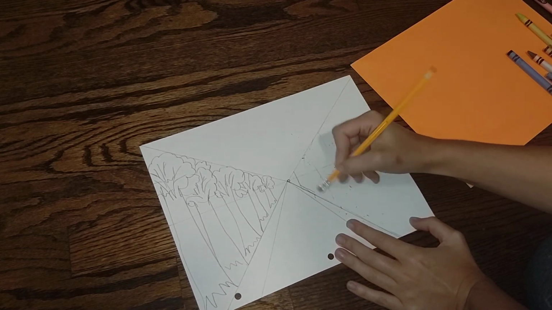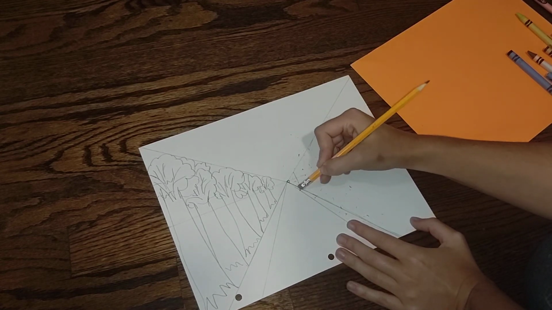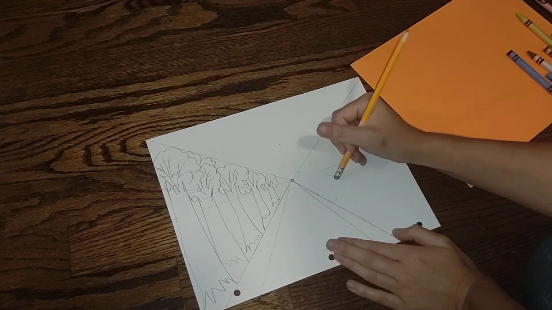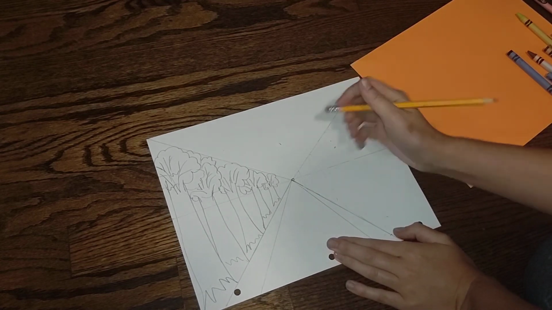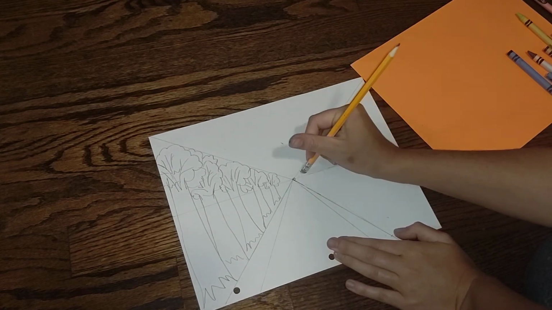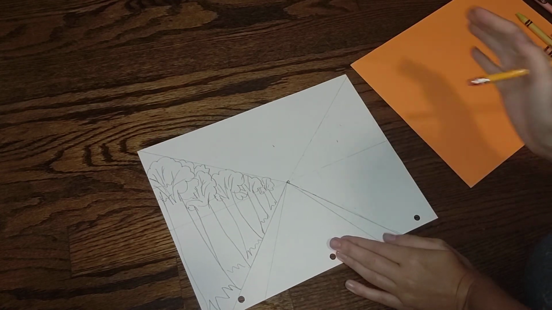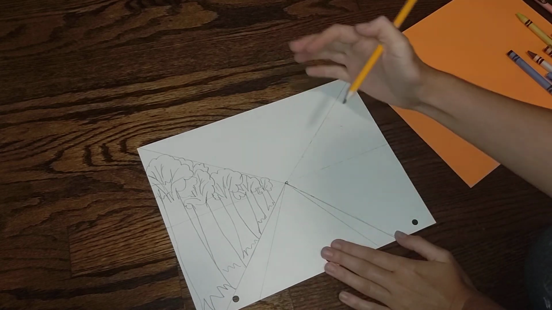But that's up to you. So you can do letters, you can do whatever words, make sure they're good school words, or your name. They can be buildings, or just do trees again.